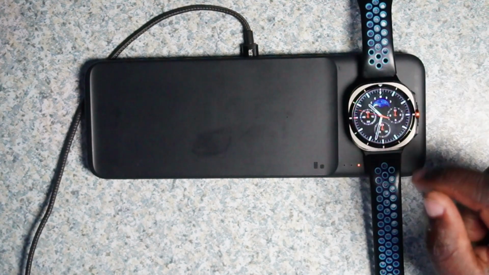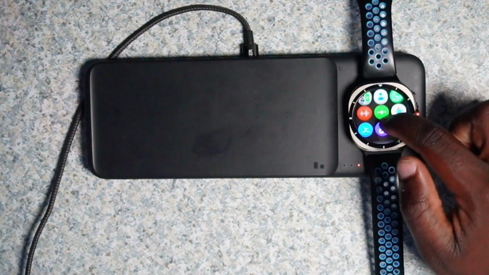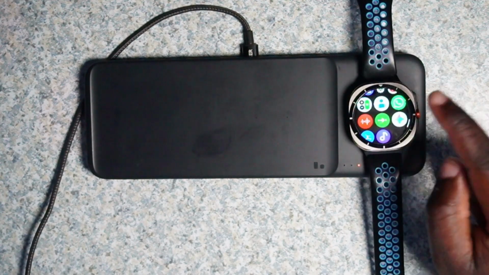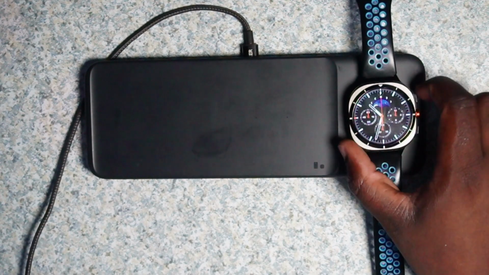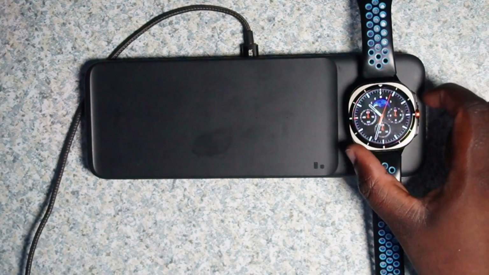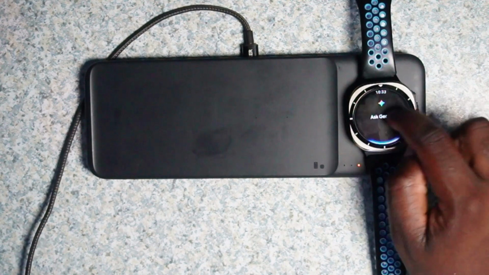So there's a few ways to access Gemini. You can go to the app icon and find the icon right here. You can swipe, or you can have it mapped to this little key right here, and you have Gemini right there.